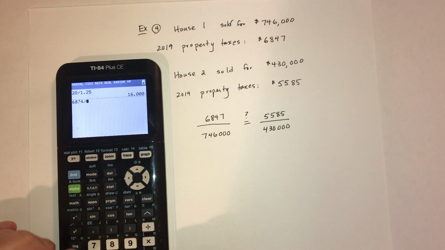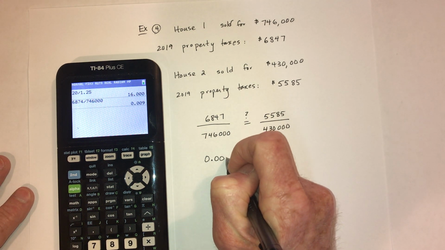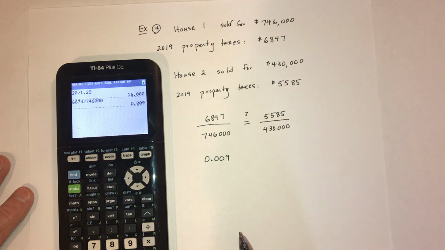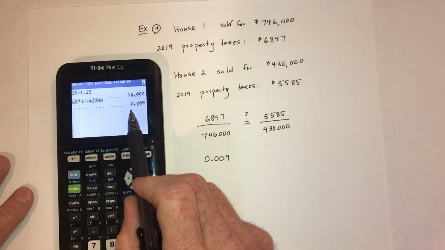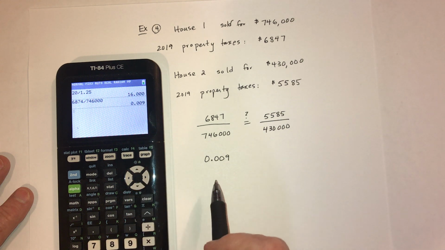6847 divided by $746,000 is 0.009. So that means they're paying almost 1%, because if you multiply by 100, that would be 0.9. So they're paying 0.9%.